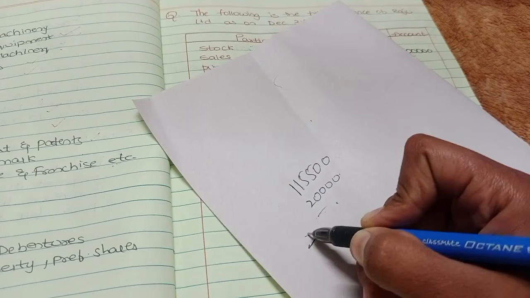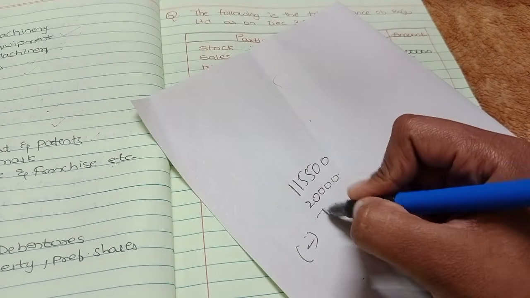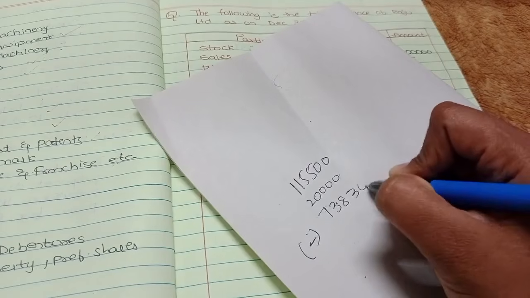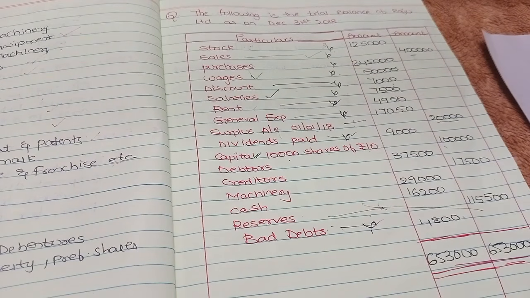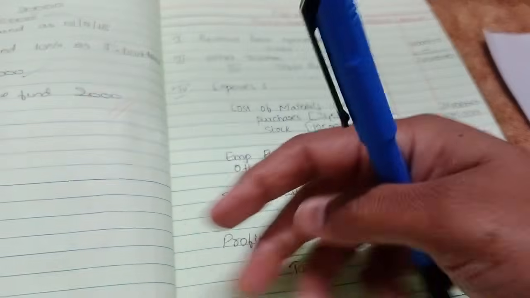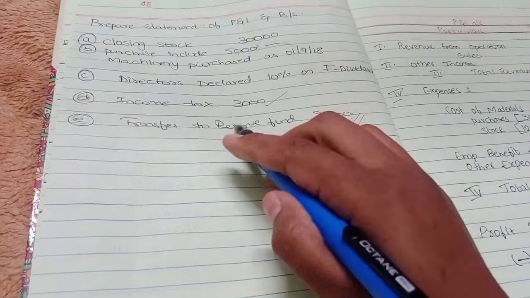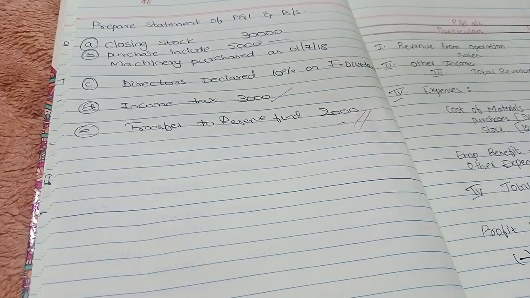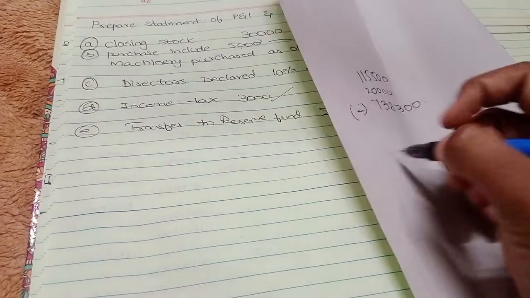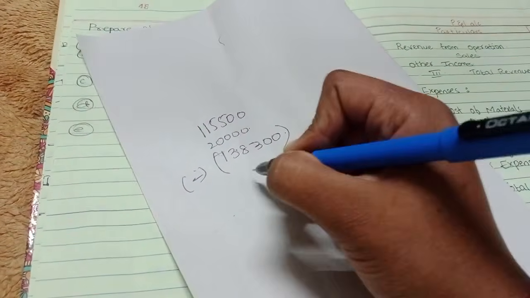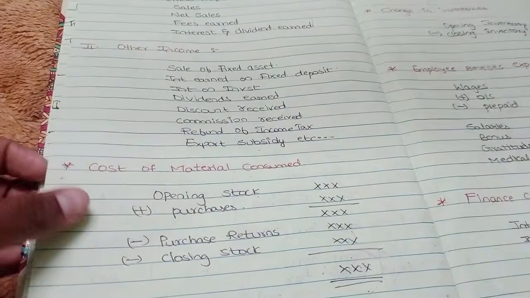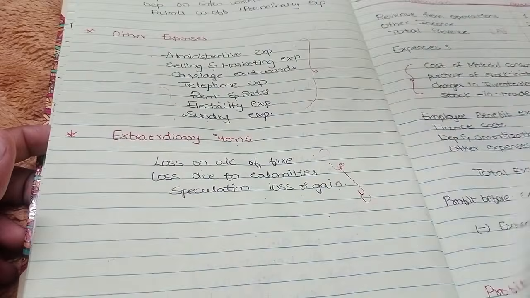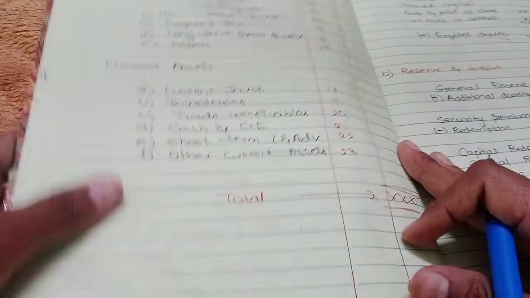In the P&L account we have got a loss, no? How much loss? 1,38,300 loss we have got. And next, transfer to reserve fund, 2,000 they have given, no? That 2,000 we need to, here it is a minus symbol. According to the formula only I am doing, again, don't confuse it and don't ask me, okay? To find reserves and surplus, what I have said, 1 minute.